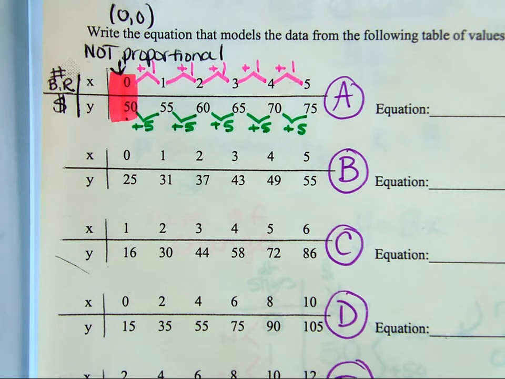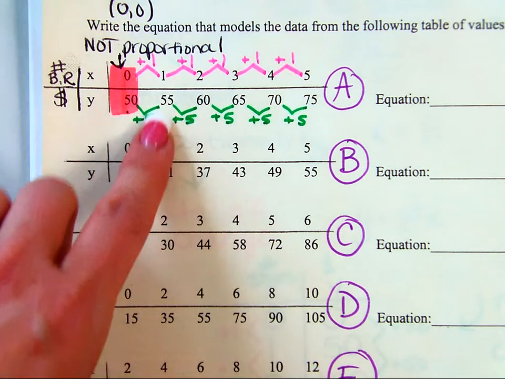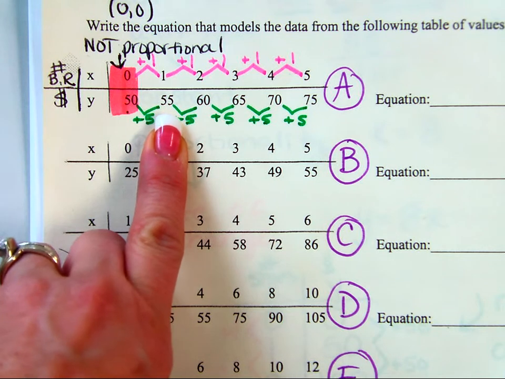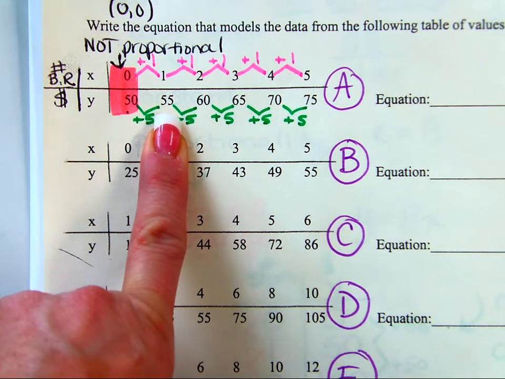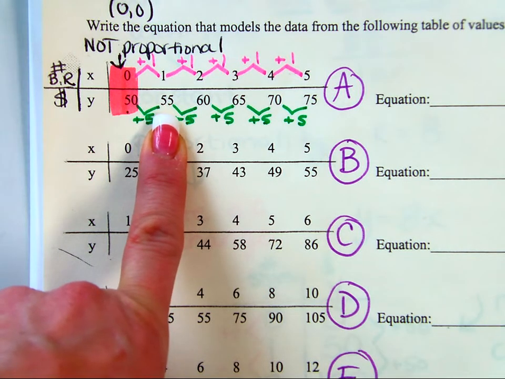Let's walk through this. Ready? Let's say you want to buy 1 Blu-ray. Where should I go? To Best Buy or to this club? How much does 1 Blu-ray cost me here? $55. No, it costs me $55 because I have to pay $50 to join the club. We need to not talk unless your hand is raised.